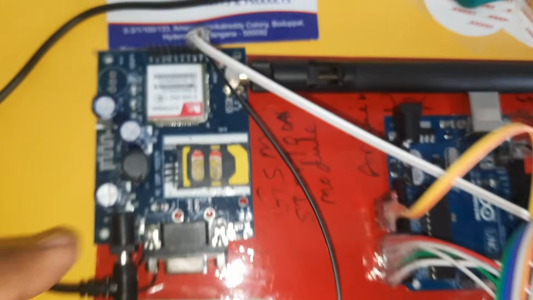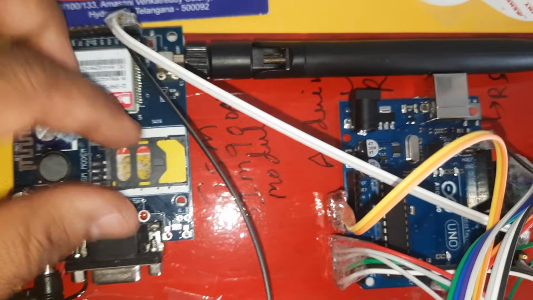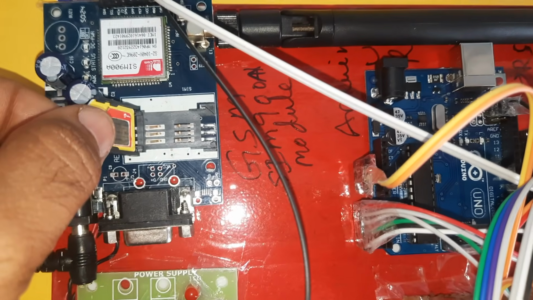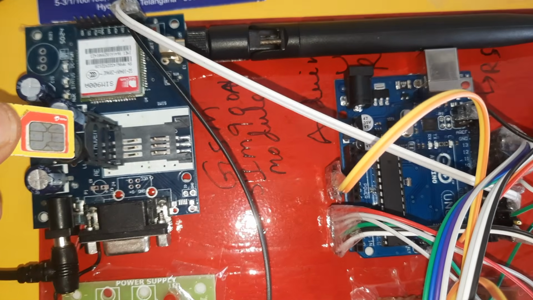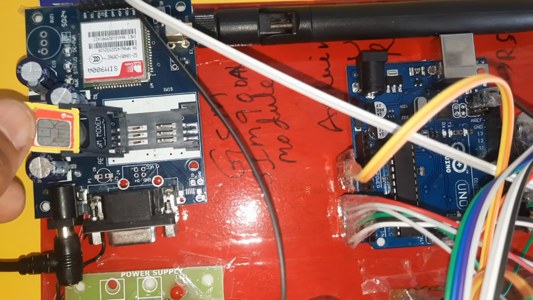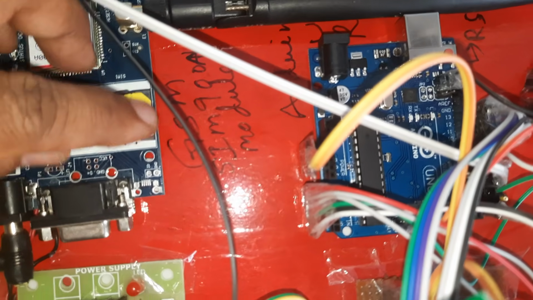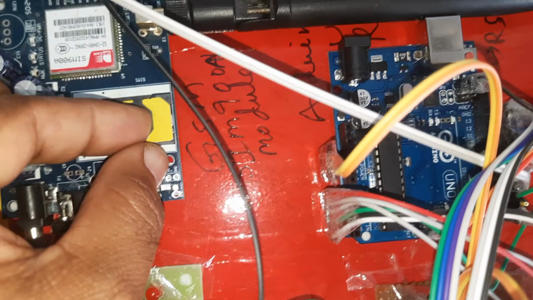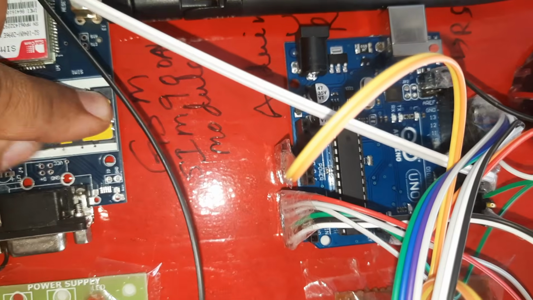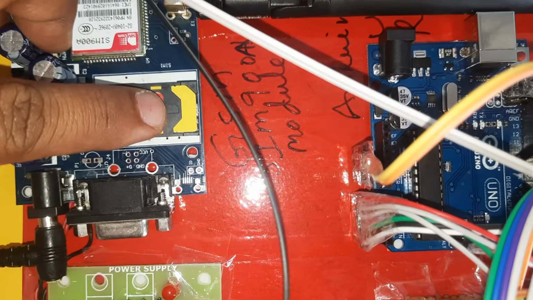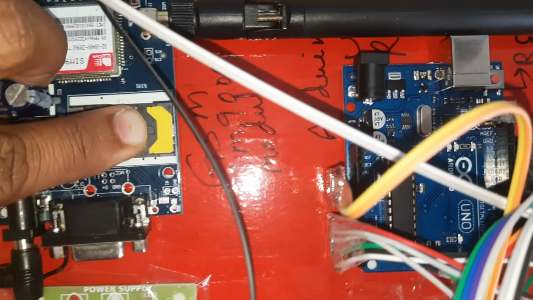Here we are using a GSM SIM900A for SMS alert and call alert purposes. Press down the SIM card slot. You can use an Idea, Airtel, Vodafone or BSNL 2G, 3G or 4G SIM card, with SMS balance, main balance and internet balance. A Jio SIM card won't work. Slowly insert the SIM card, lock it, unlock it, open, and press it until it locks.